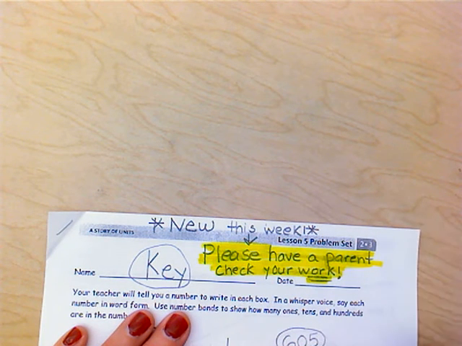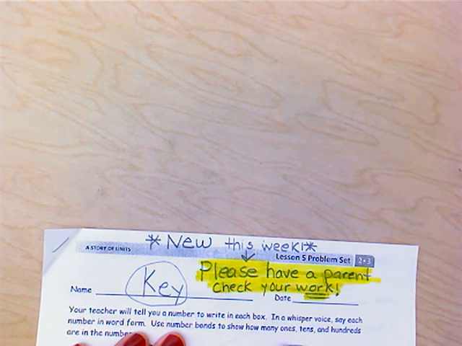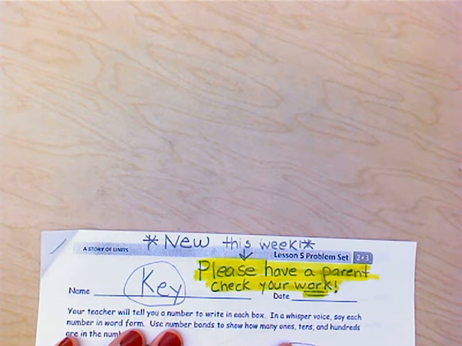You need to have whoever is helping you with your practicing come now and check your work. You should not be checking it yourself. I'm going to say that again. Students should not be checking this work. Please go get a parent and have them come and check it with you. Okay? Pause the video until you have a parent with you.